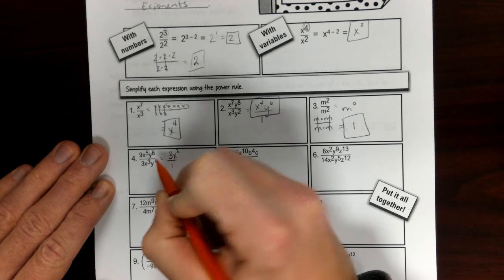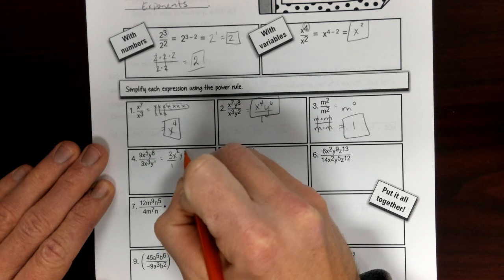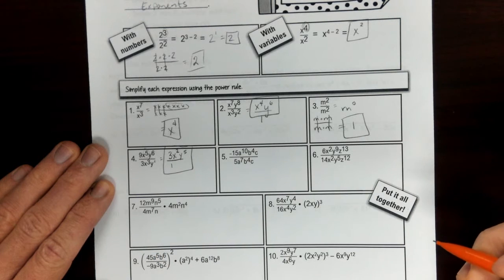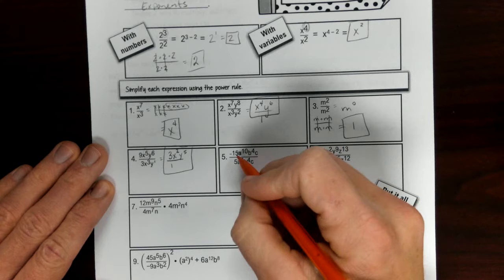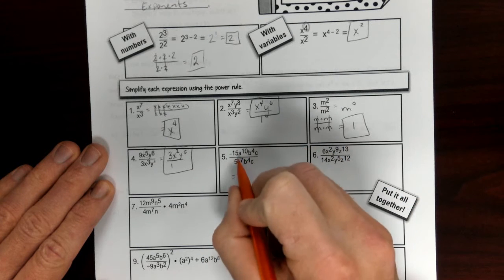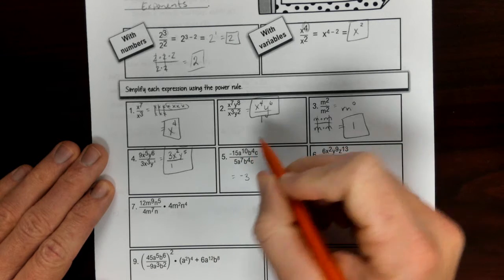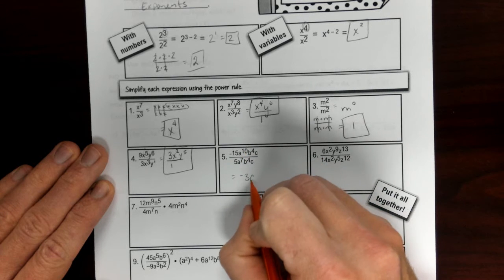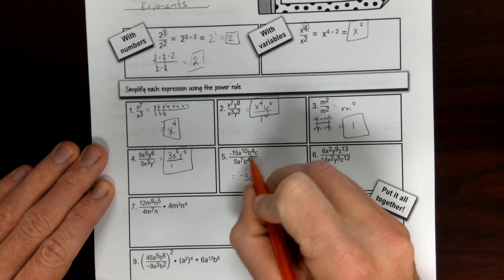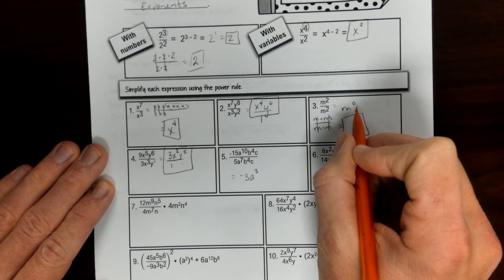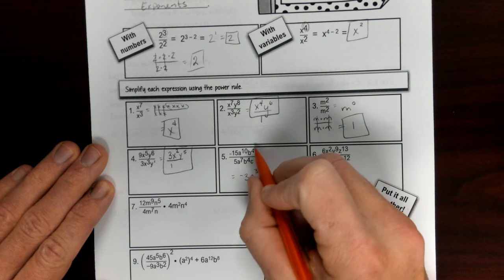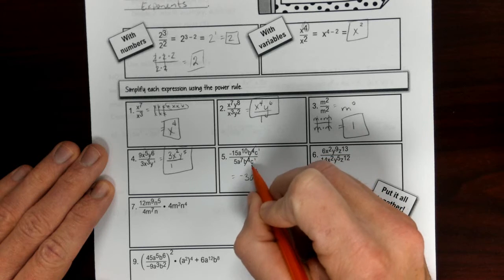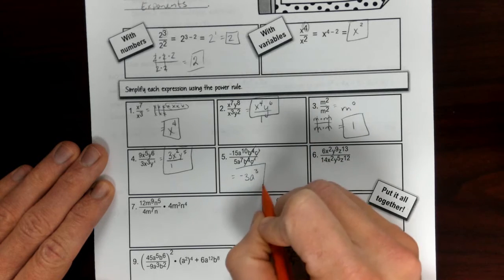6 minus 1 is 5. 6 is the bigger exponent, so again it's going to stay in the numerator. Okay, let's divide these. We divide those, we get a negative 3. We've got a to the 10th over a to the 7th, so 10 minus 7, a to the 3rd. b to the 4th over b to the 4th, again, 4 minus 4 is 0, so the b's cancel out. c to the 1st, 1 minus 1 is 0, so the c's cancel out. So all you're left with is this.